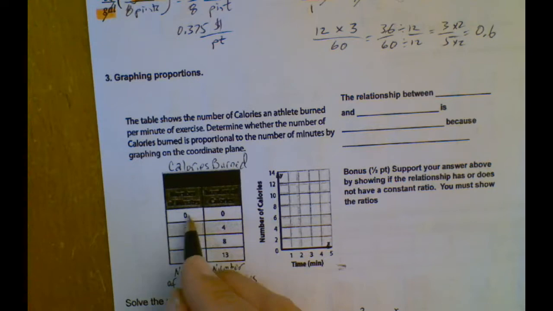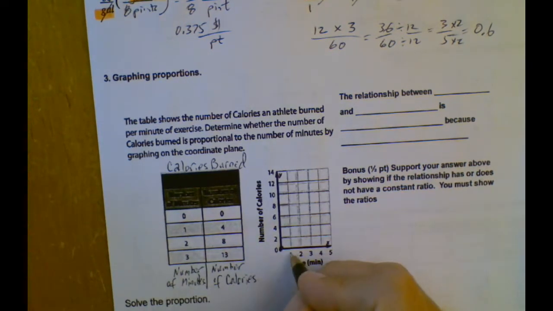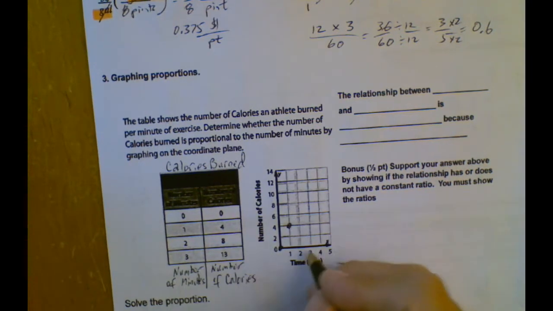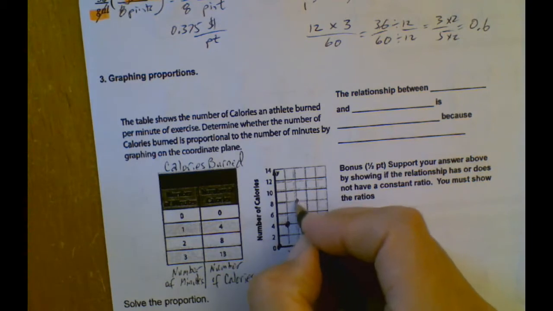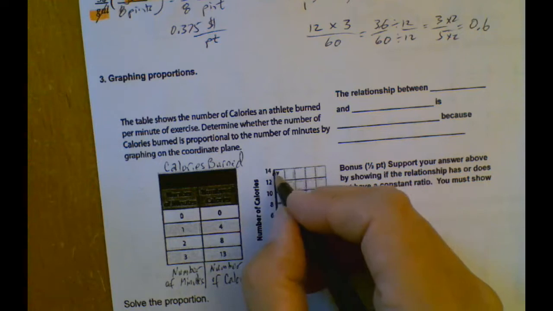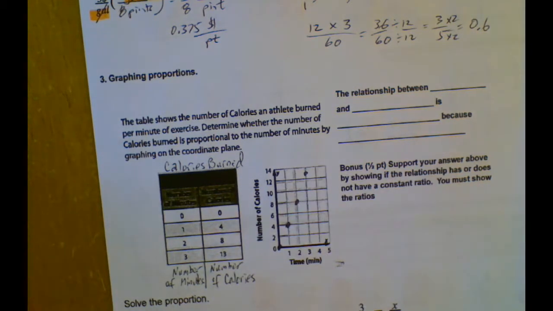So this is the point 0, 0. There's 0, 0. And I have to plot 1, 4. So there's 1, 4. Then I have to plot 2, 8. And then I have 3, 13. 3, 13 is going to be between 12 and 14. So I have this. Now I need to draw a line.